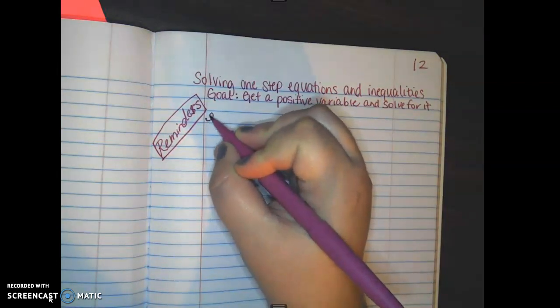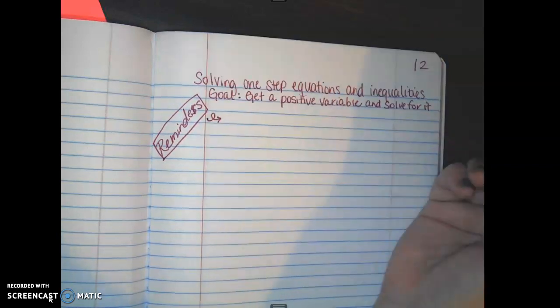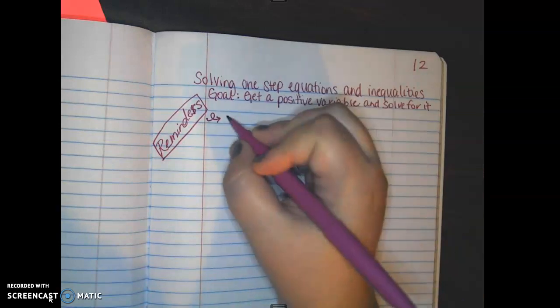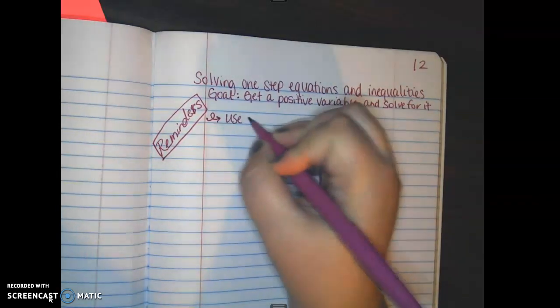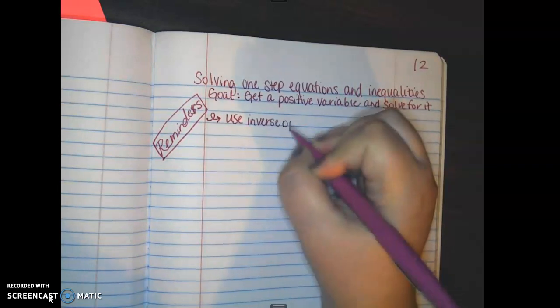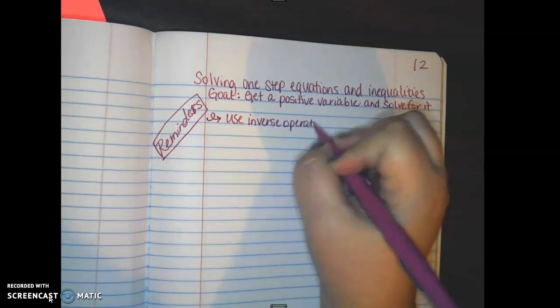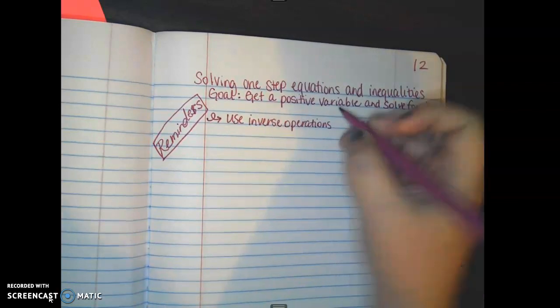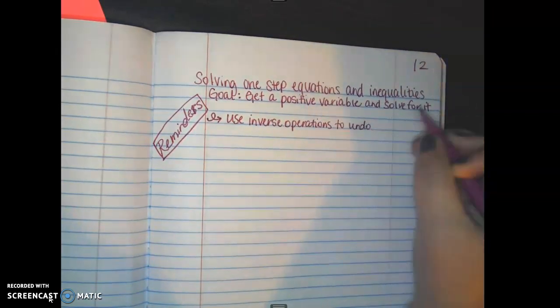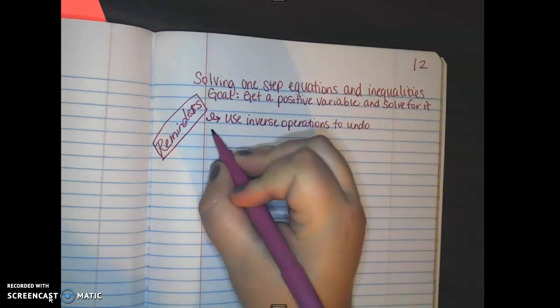So we're going to do a little loop with an arrow. We are going to use inverse operations to undo. And so we're going to make a little note.